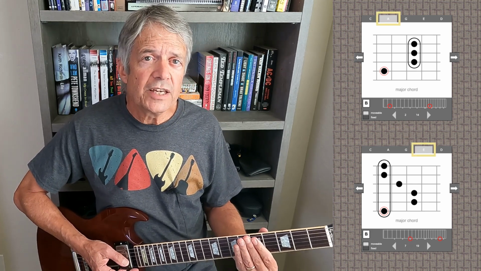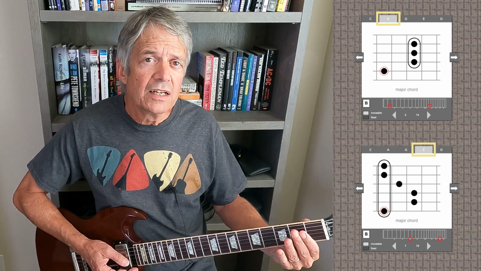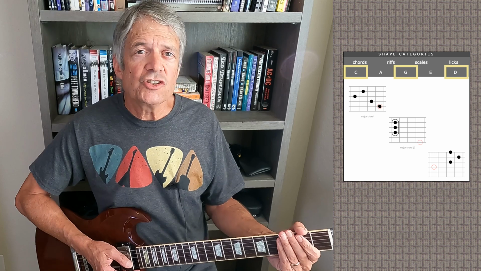Because once you know those two basic shapes and how to move them around the neck, then it's just a matter of filling in the gaps, the spaces in between. And CAGED, C-A-G-E-D, is just a fancy name for that whole process.